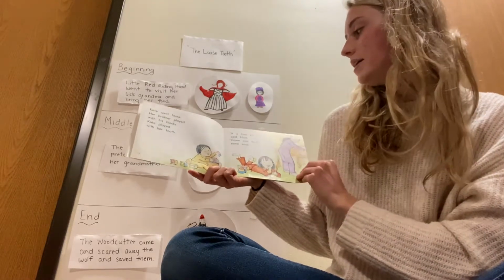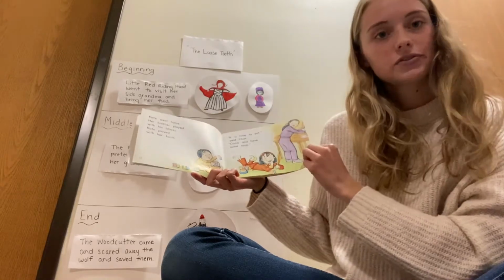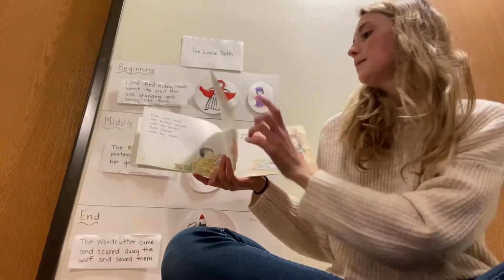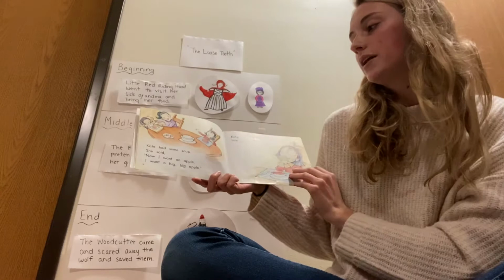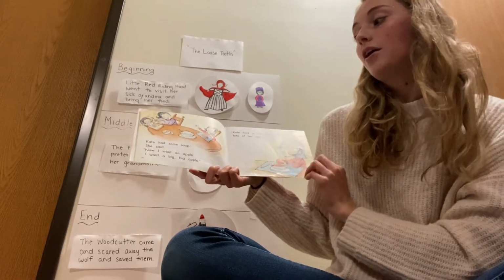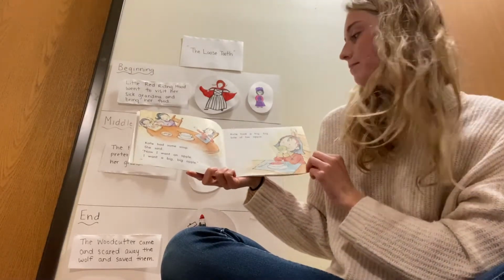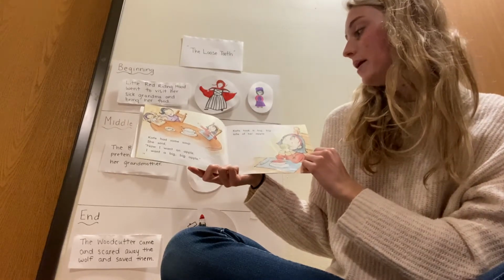"It's time to eat," said Mom. "Come and have some soup." Kate had some soup. She said, "Now I want an apple, a big green apple." Kate took a big bite of her apple.